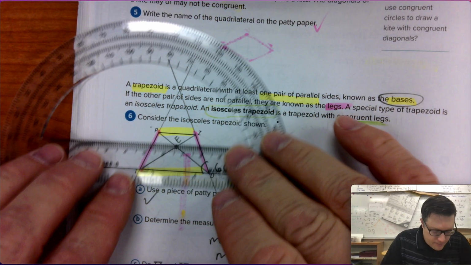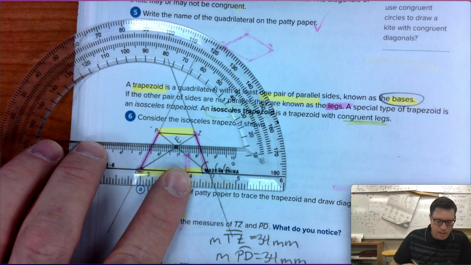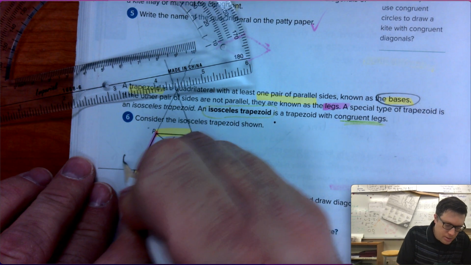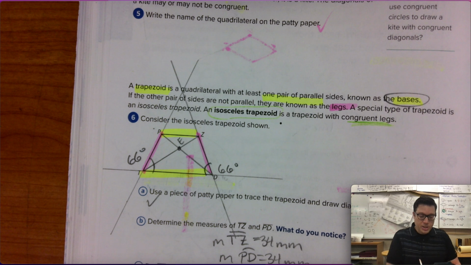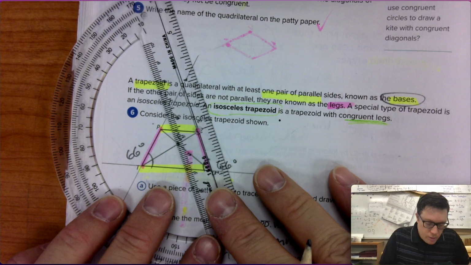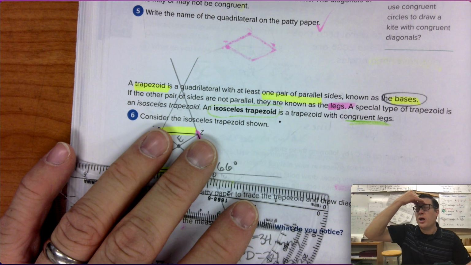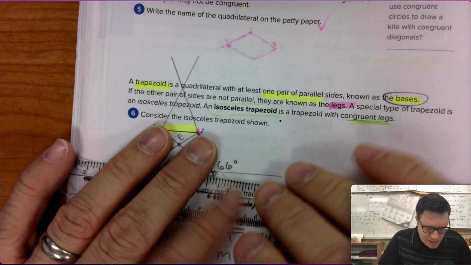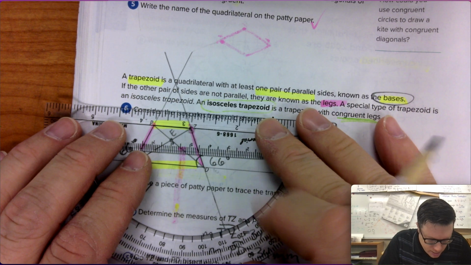Now do the same thing over here. It should be the same. And it is. So since they're both 66 degrees, now we can measure the other angles. We can measure these up here, and I'll do that kind of quickly just to prove a point, but it should be 114. Think about why I get 114 as I actually go and measure it.